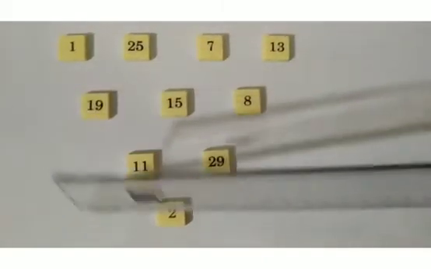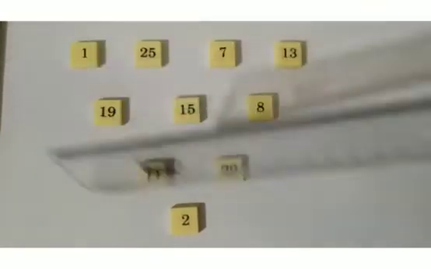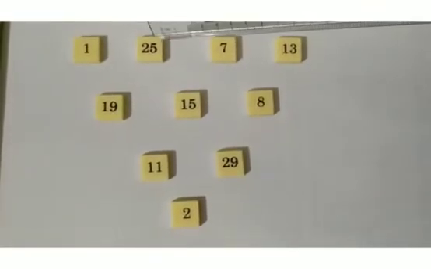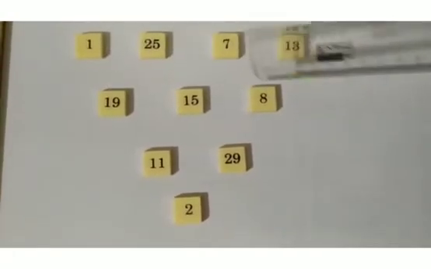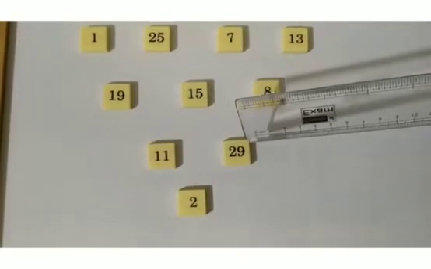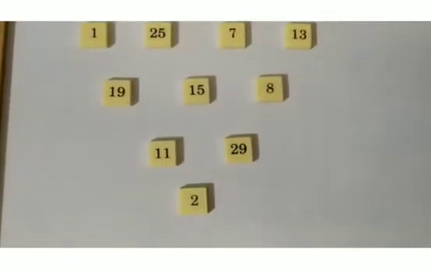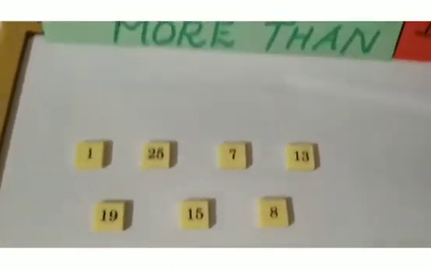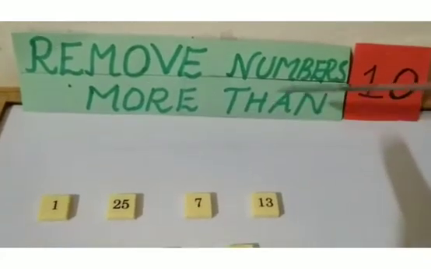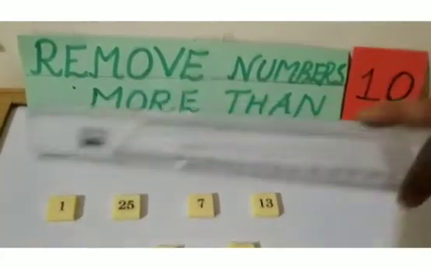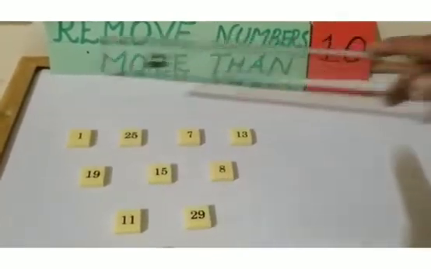Children, what do I have here? I have a set of numbers. Can you read these numbers? 1, 25, 7, 13, 19, 15, 8, 11, 29 and 2. Now my job is to remove numbers which are more than 10. So from this collection of numbers, I need to remove numbers which are more than 10.